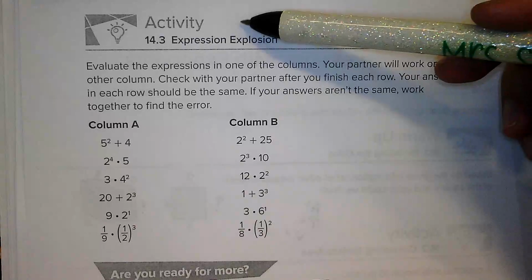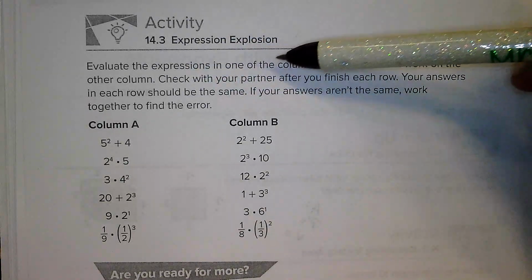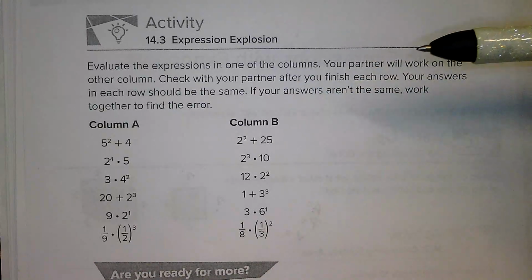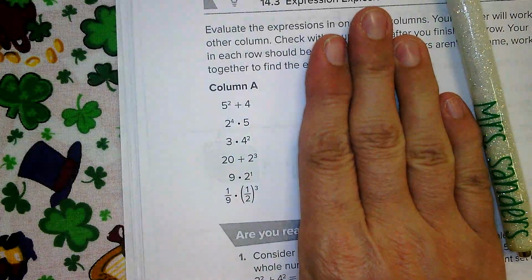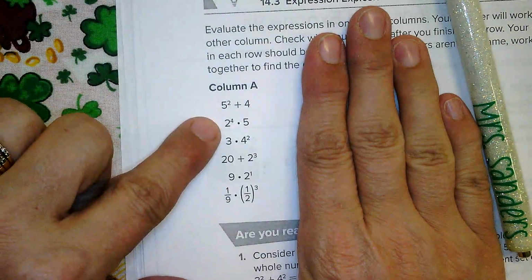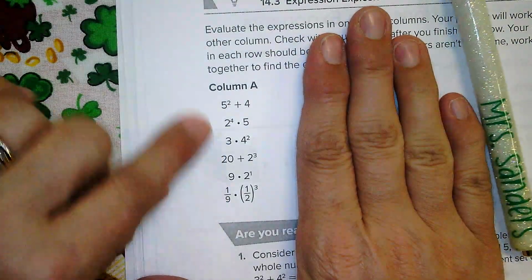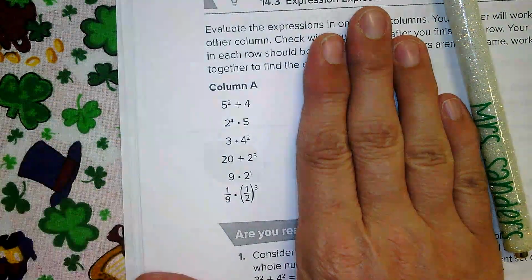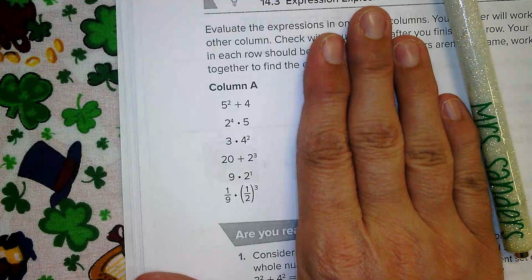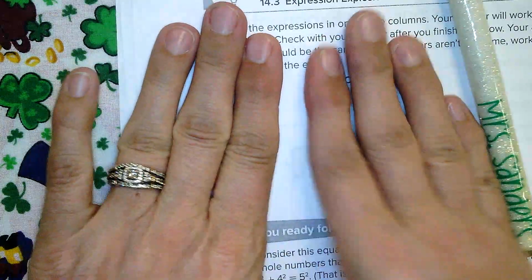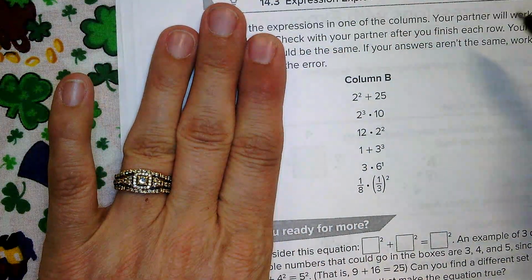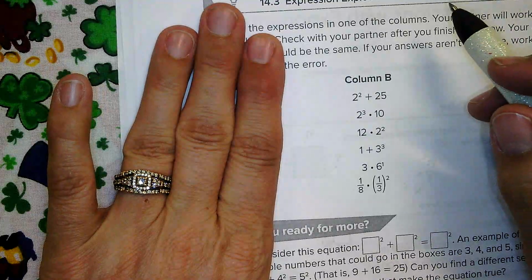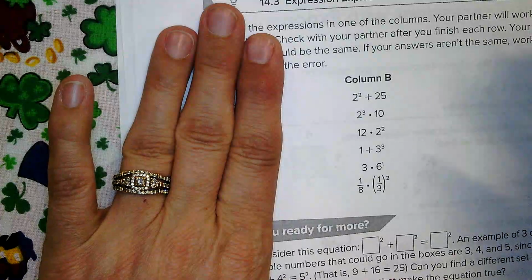This is activity 14.3, expressions explosion. Okay, on this one, what I'd like you to do is work out column A problems. So you're going to write down each of these problems on column A, and you're going to come up with an answer to them. Then I want you to write down column B questions, each one of these. Get your answer, and then we'll discover and talk about them when I return.